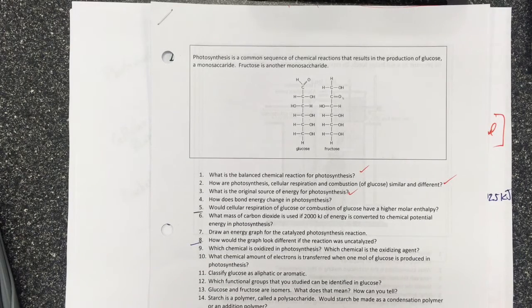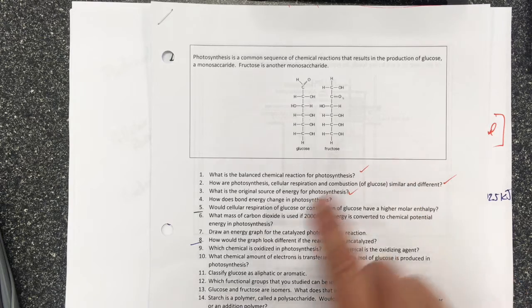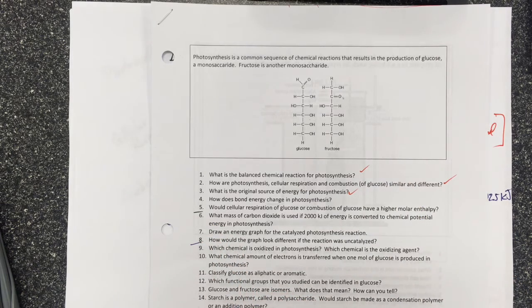This is the second video in our sequence for discussing photosynthesis of glucose. We're using this information, and we're going to try to deal with questions 6, 7, and 8 here. Question 6 says, what mass of carbon dioxide is used if 2,000 kilojoules of energy is converted to chemical potential energy in photosynthesis? Draw an energy diagram for the catalyzed photosynthesis reaction. How would the graph look different if the reaction was uncatalyzed? So those are our three questions.